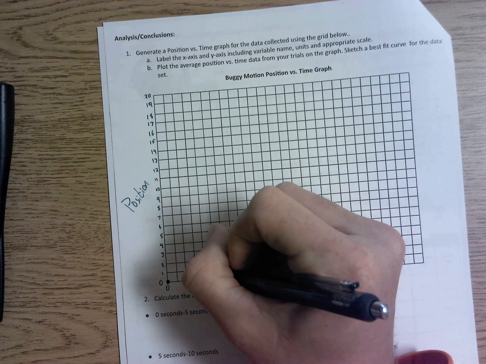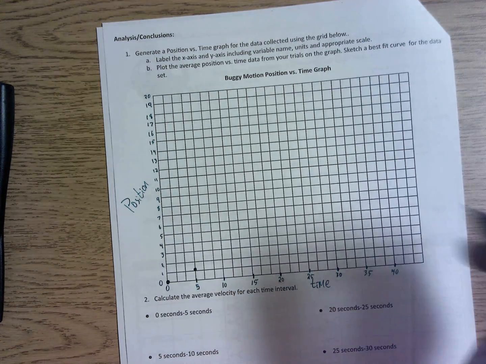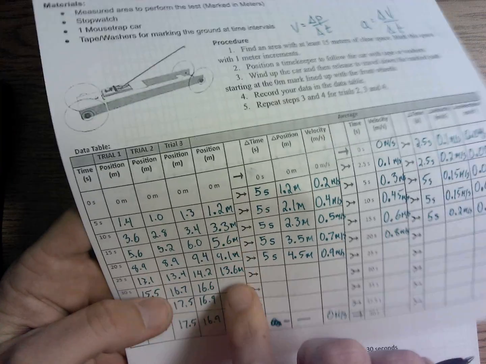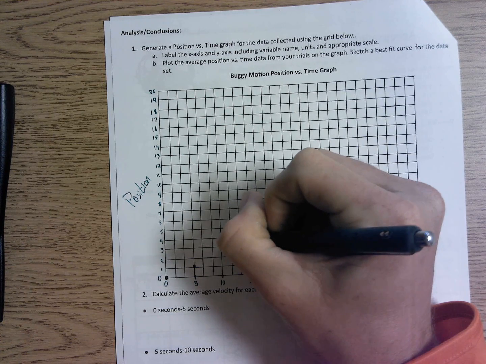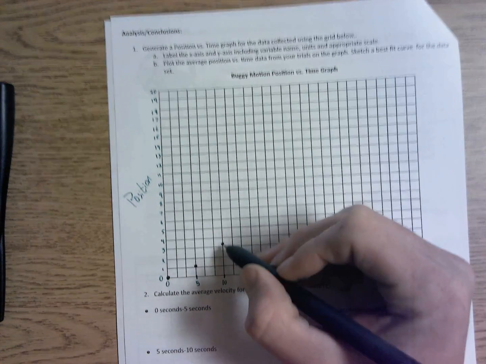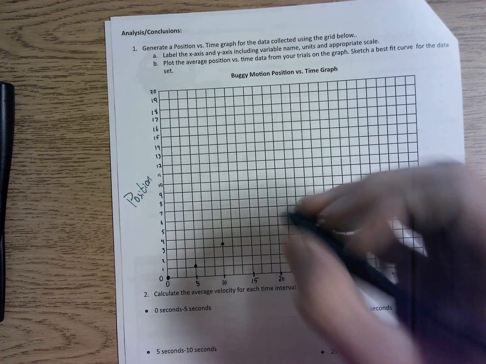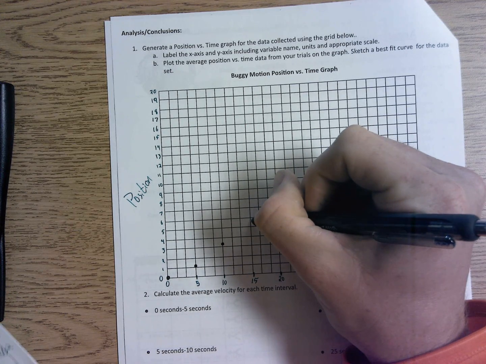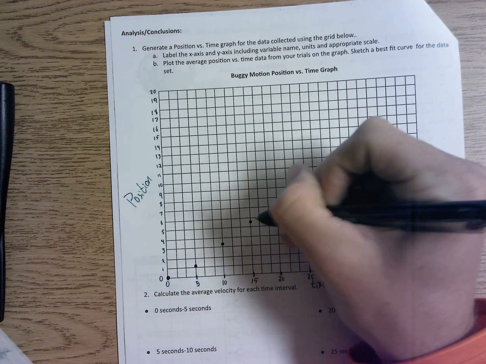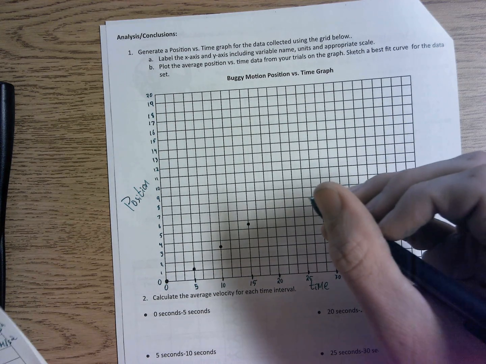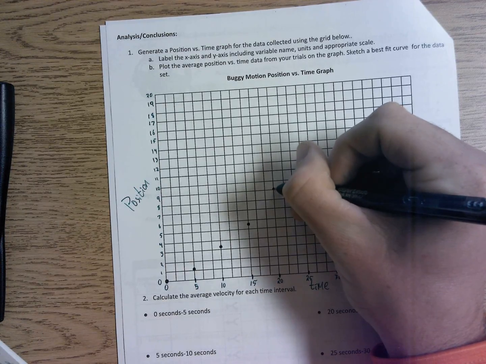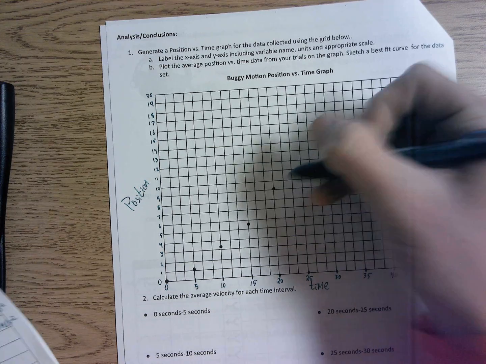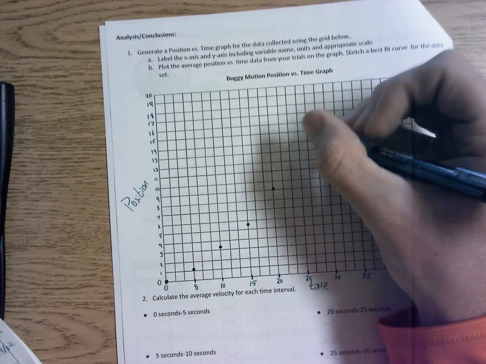1.2 right there. At 10 seconds, I'm only going to go up to 25 seconds. At 10 seconds, 3.3. So they're at 3 and maybe a third of the way up to the next line. At 15, we're at 5.6, a little bit above halfway. There it is. At 20, we're at 9.1. And at 25, we're at 13.6.